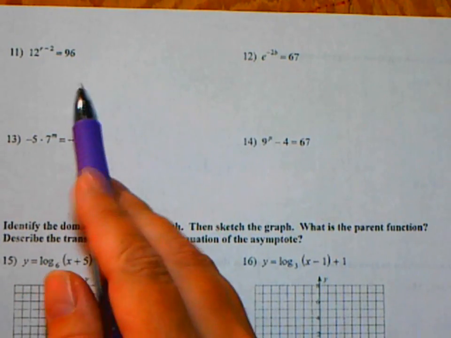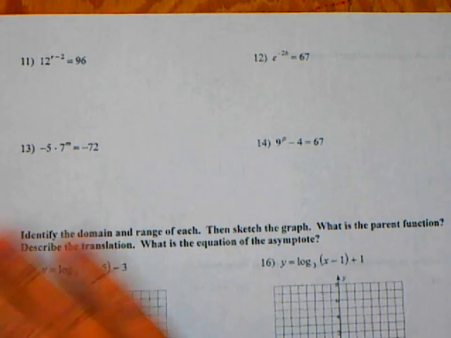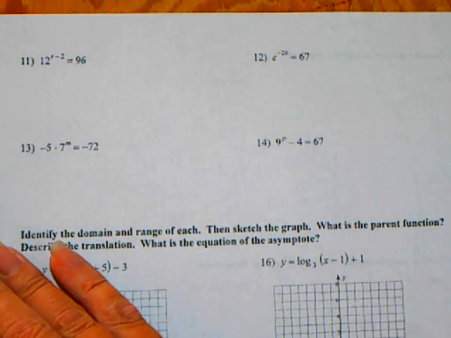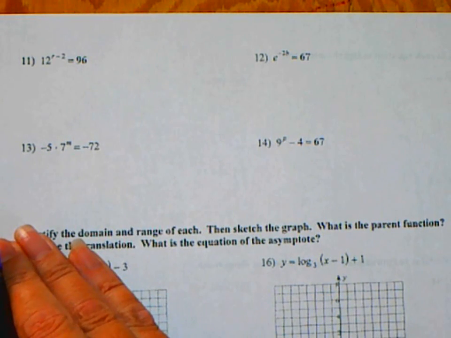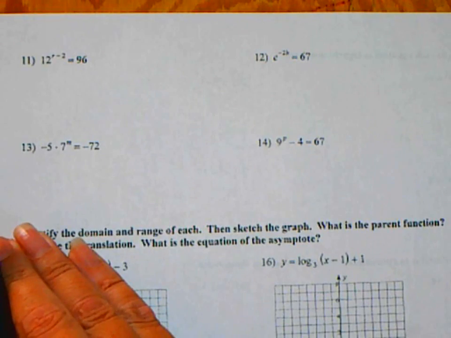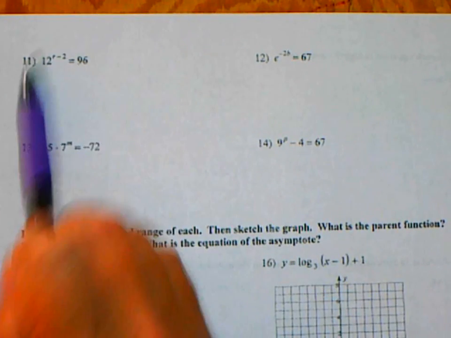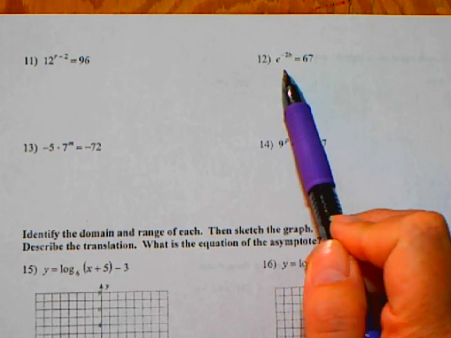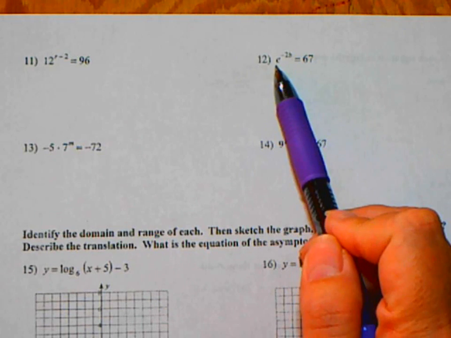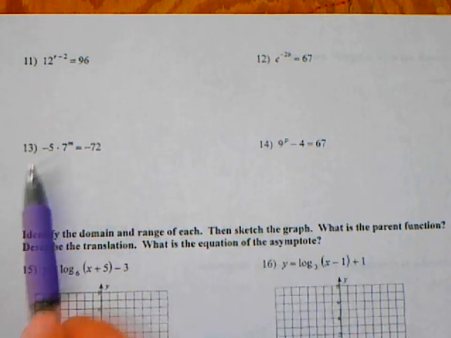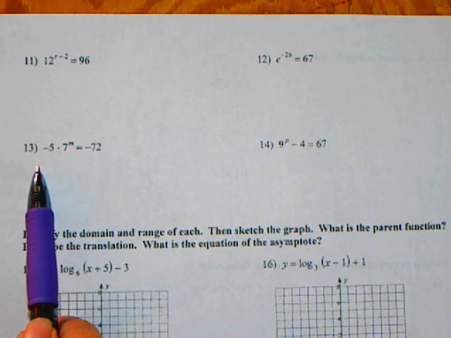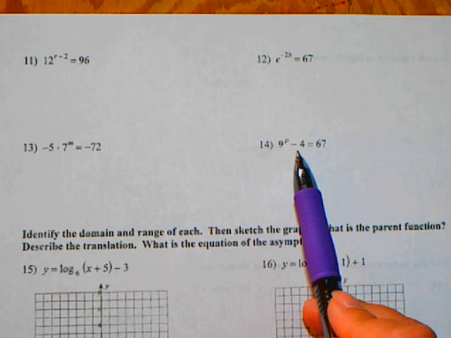Remember, you cannot write your equation as a logarithm until it's in exponential form, which means you just have a base raised to an exponent set equal to something. So 11 is already in exponential form. 12 is already in exponential form. Your base is e, right? So when you write that, you're going to get a natural logarithm. Is 13 ready to write as a logarithm? No. Is 14 ready to write as a logarithm?